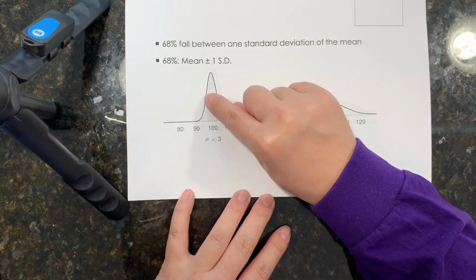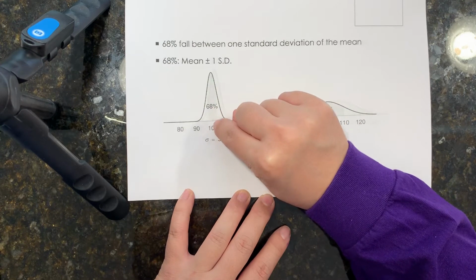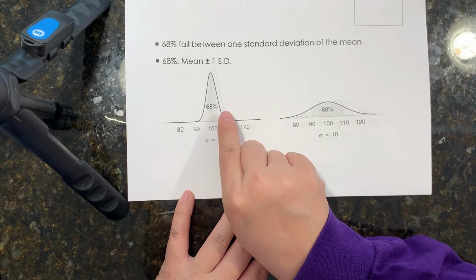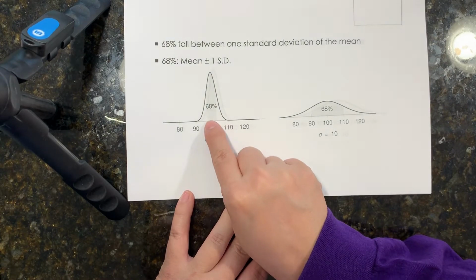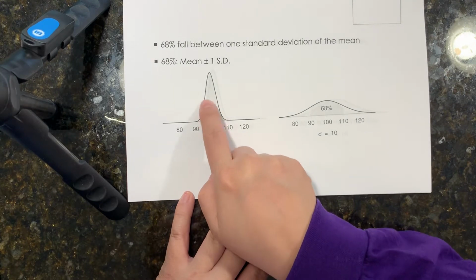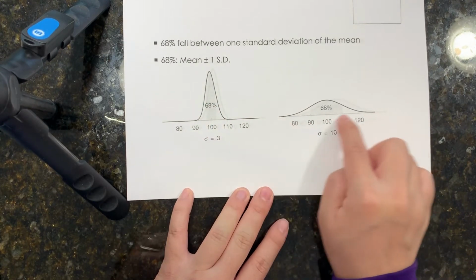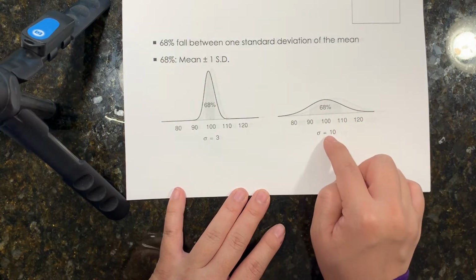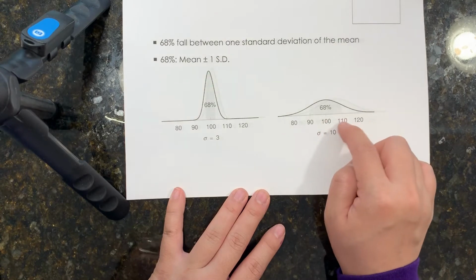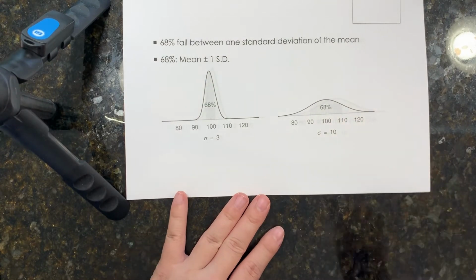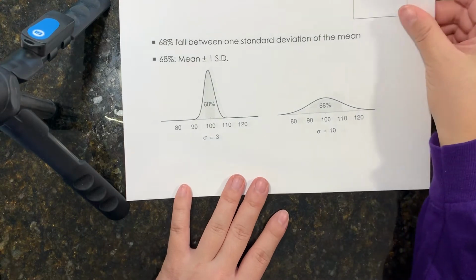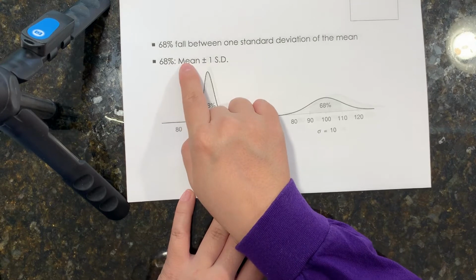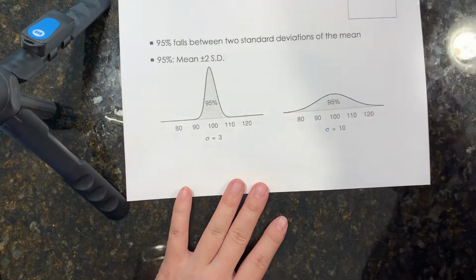If you look at this chart, it's showing you that 68% are going to fall within the mean. So the mean is 100, and then the standard deviation is 3. So between 103 and 97 is where 68% of the data is going to fall. Now, it could be a wider distribution like this, where the standard deviation is now 10. 68% is going to fall between 110 and 90. So this is what a normal distribution looks like for 68%. So it's the mean plus or minus 1 standard deviation.